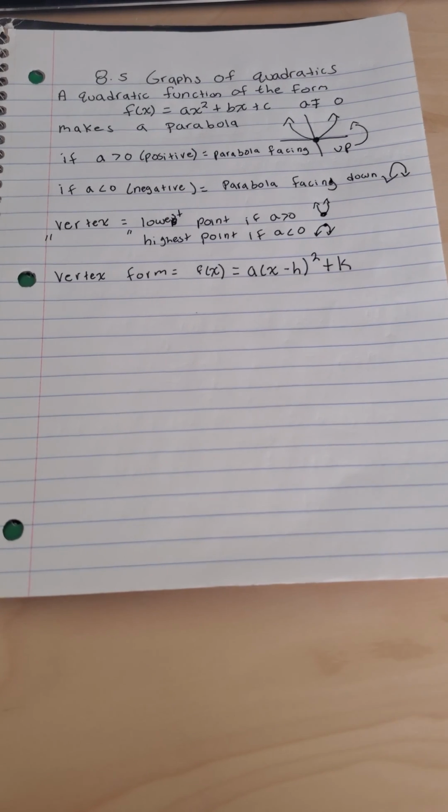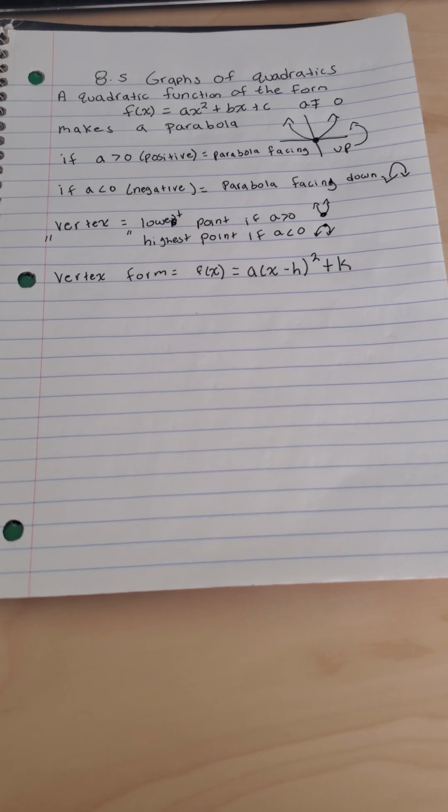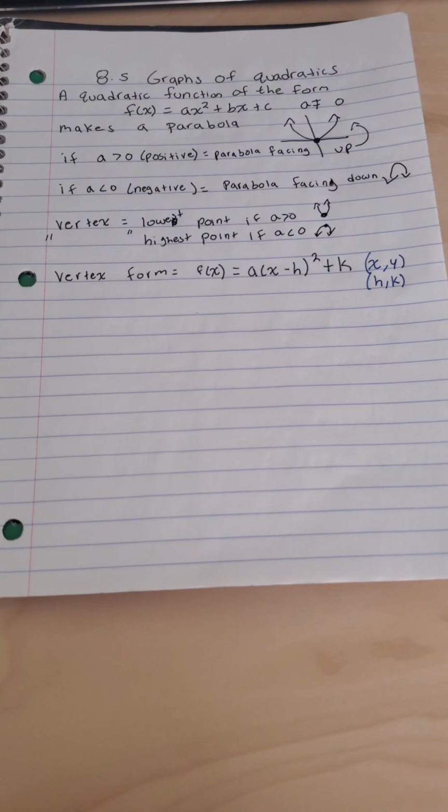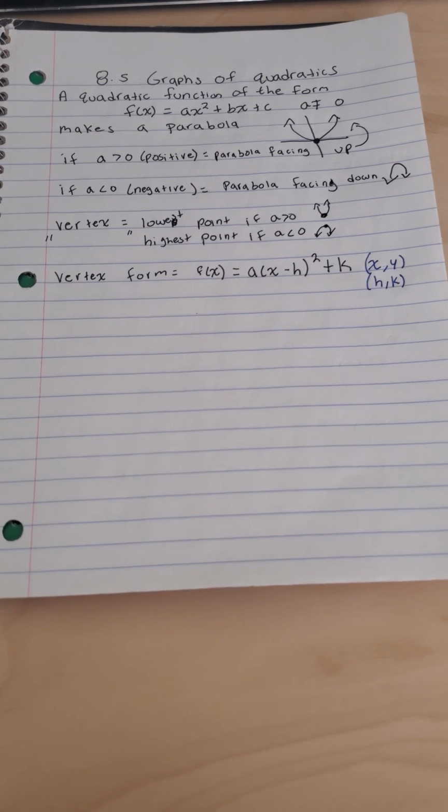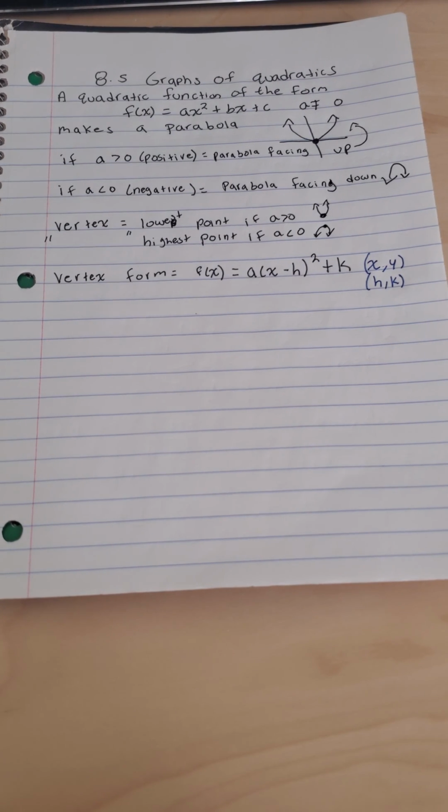And we're bringing back some stuff from first semester: vertex form, a(x - h)² + k. So remember that for xy coordinates, h means x and k means y, as in h means we're moving left and right, and k means we're moving up and down.